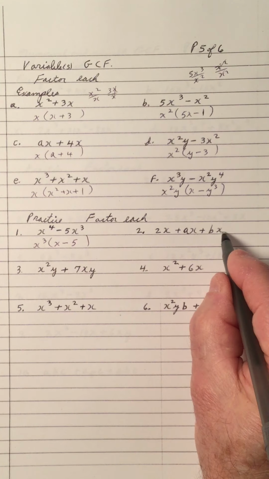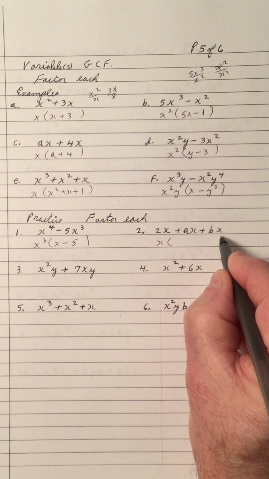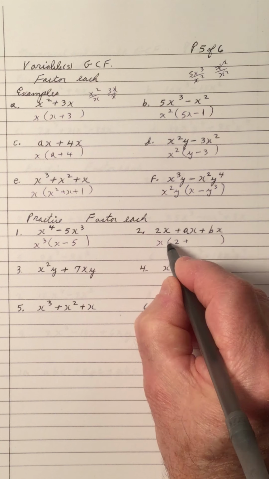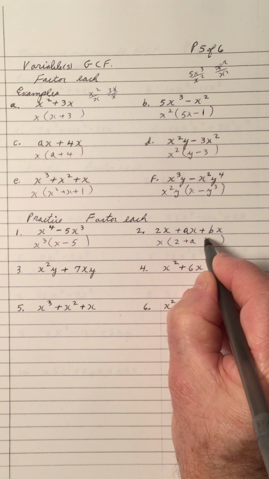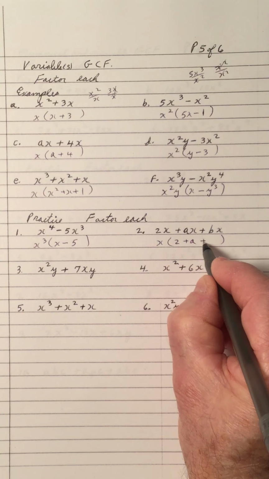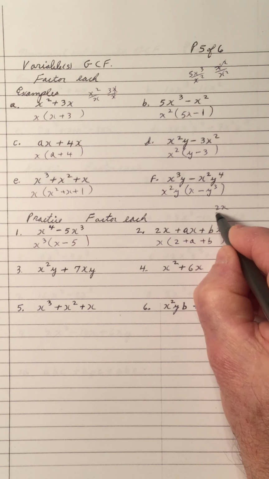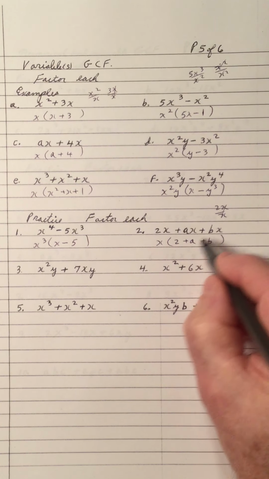And here I have an x in every term. X is the GCF. 2x divided by x is 2. Ax divided by x is a. Bx divided by x is b. So you know, like 2x divided by x, the x's cancel. So I get a 2.